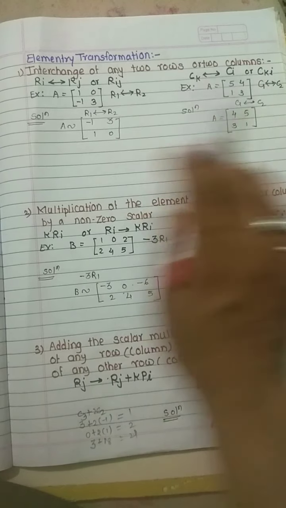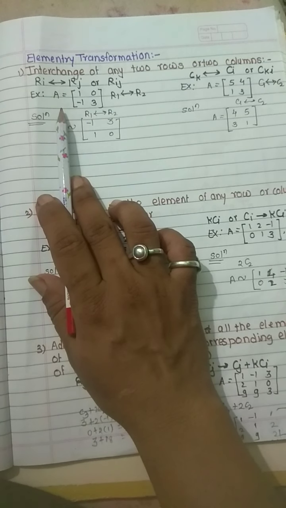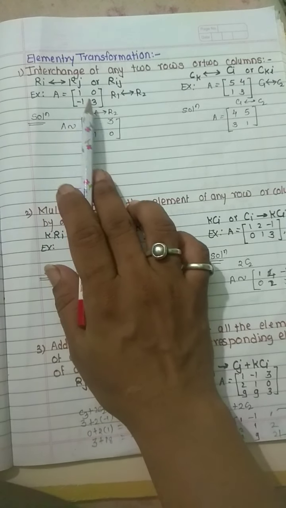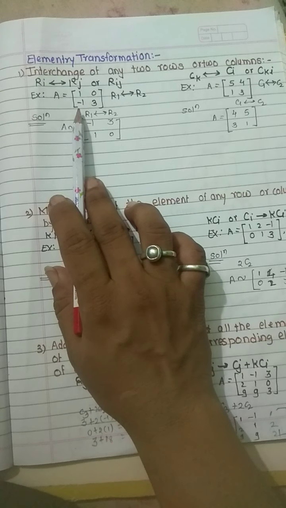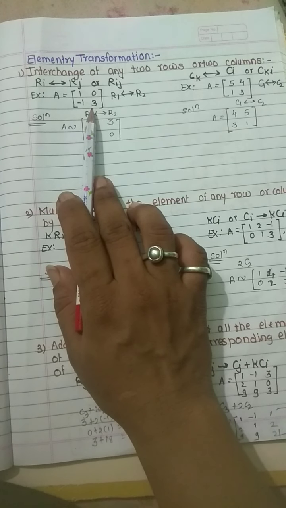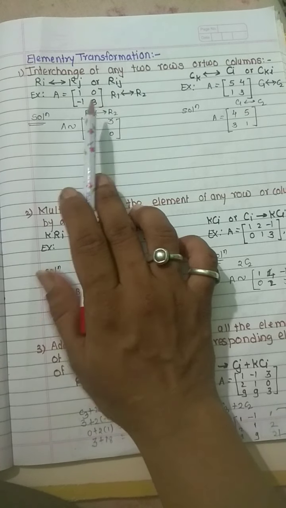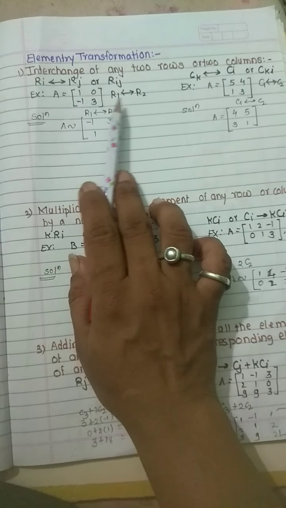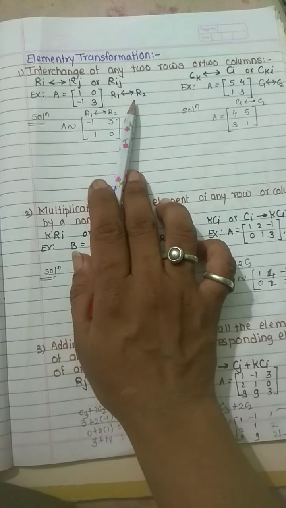For example, matrix A equal to first row elements 1, 0, second row elements -1, 3. Interchange the 2 rows, R1,2.